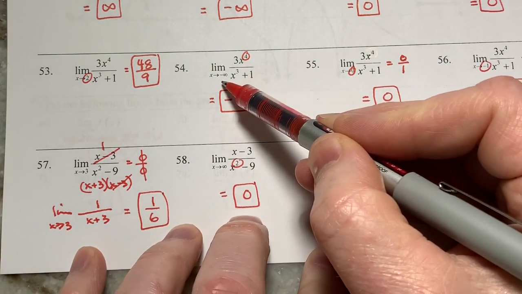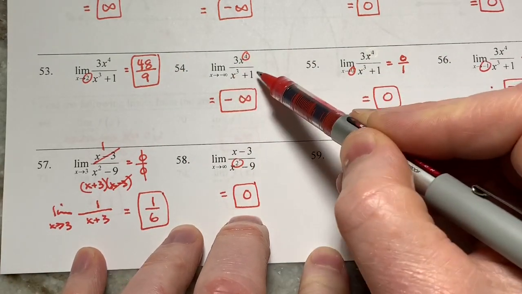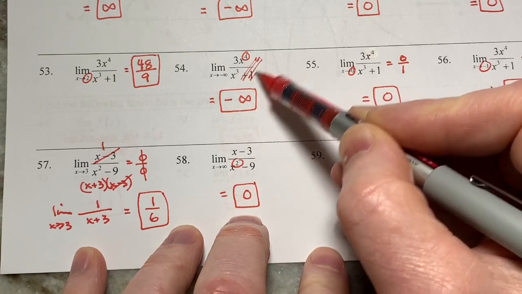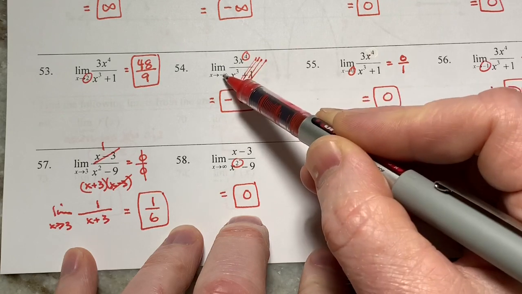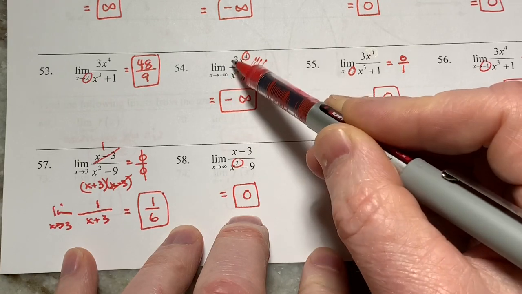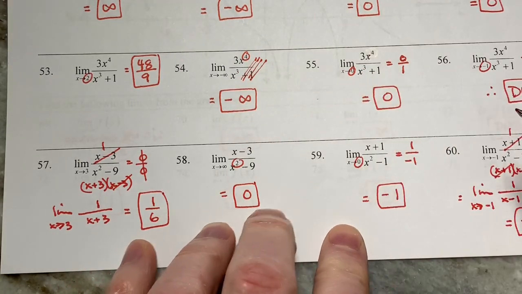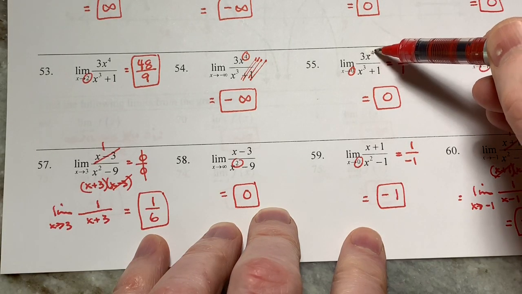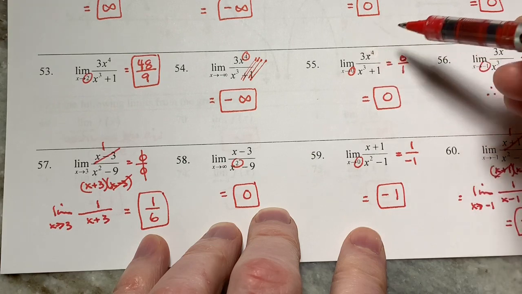But if I'm going to infinity on that same problem, then the power rules come into play. So bigger power on the top, nothing else matters but the highest power. So negative there, I get a plus over minus, it must be negative infinity. And bigger power on the top, again, don't get sucked in and go, oh, it's bigger power on the top, it must be positive infinity.